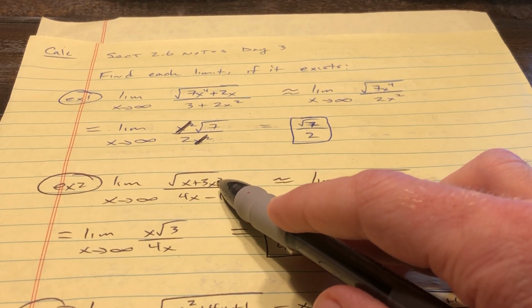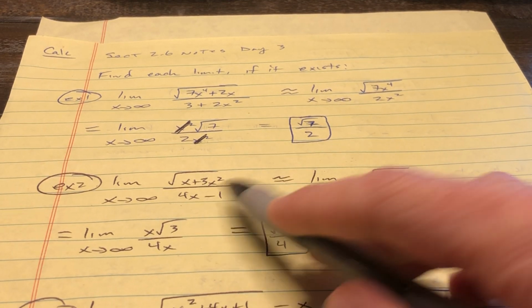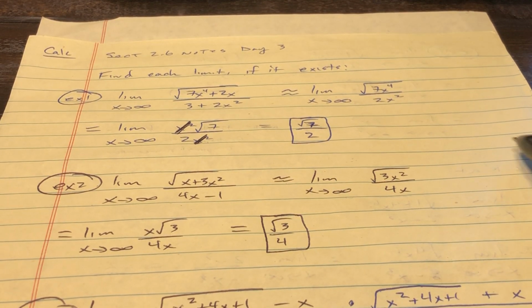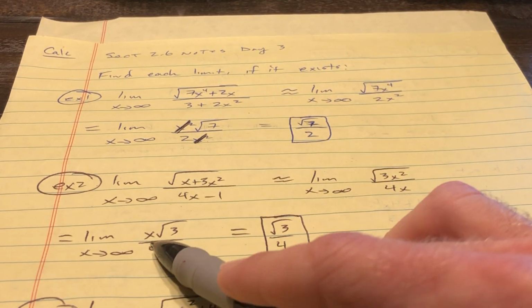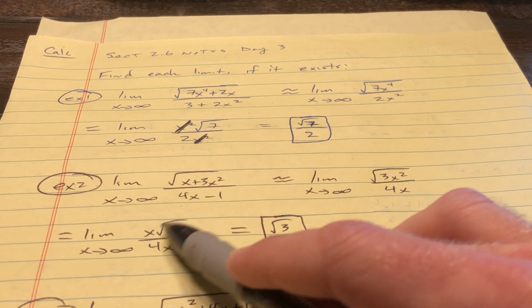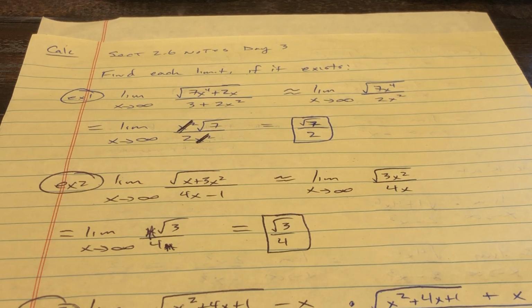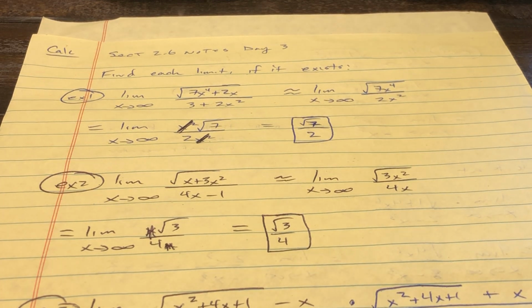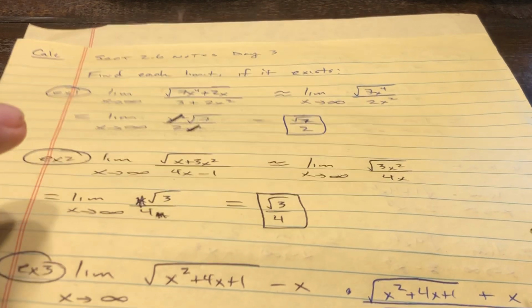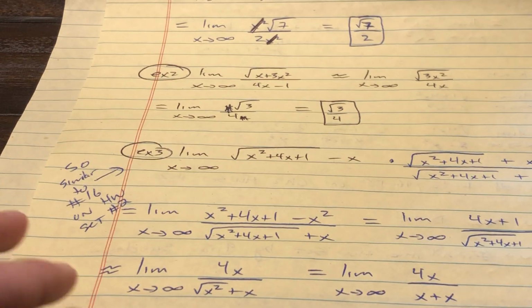What's the most important term up top? That's 3x squared. What's the most important term in the denominator? That's 4x. Now this does in fact equal the square root of x squared, which is x, root 3 over 4x. What's going to happen? The x's cancel, and you're left with root 3 over 4. Awesome. Here is example 3.